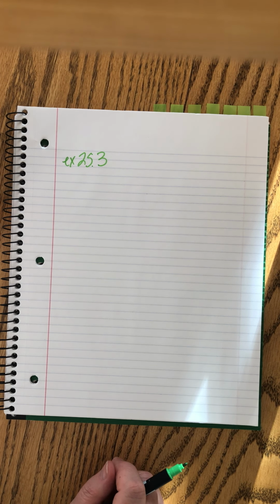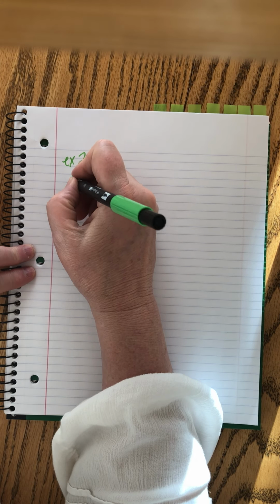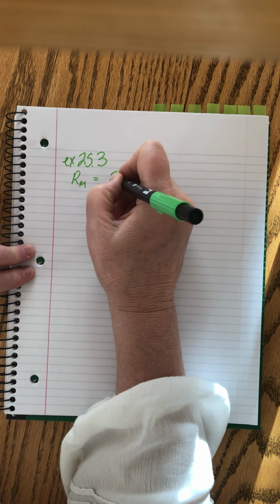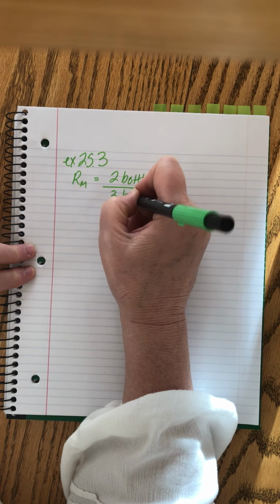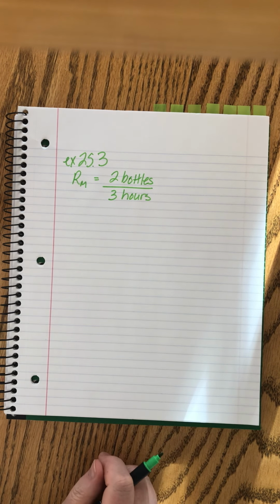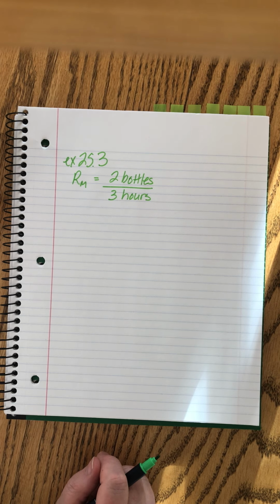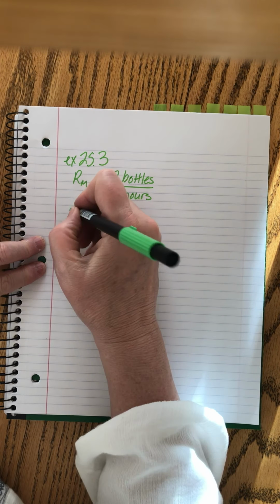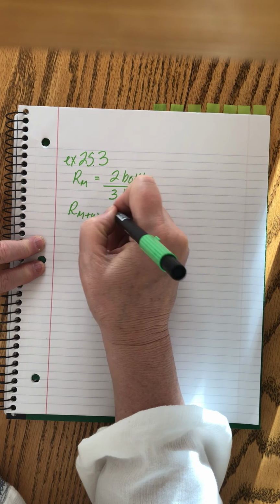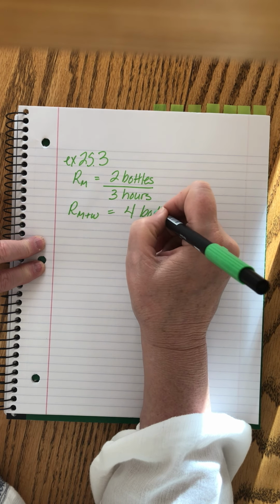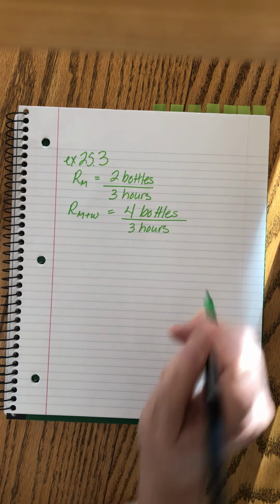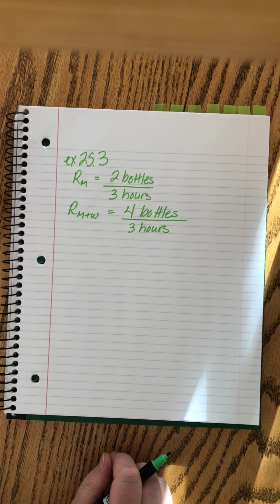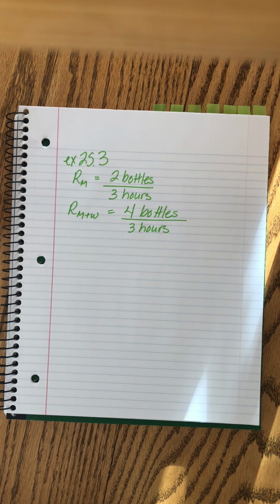Maya could empty 2 bottles in 3 hours. Okay, so the rate of Maya equals 2 bottles every 3 hours. Working with Wilbur, she found they could empty 4 bottles in 3 hours. So the rate of Maya plus Wilbur equals 4 bottles every 3 hours. What was Wilbur's rate of emptying the bottles?